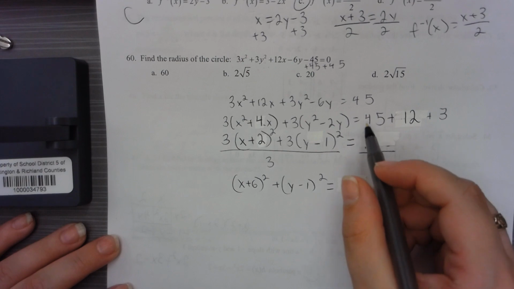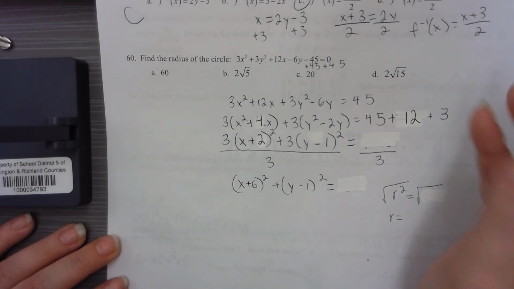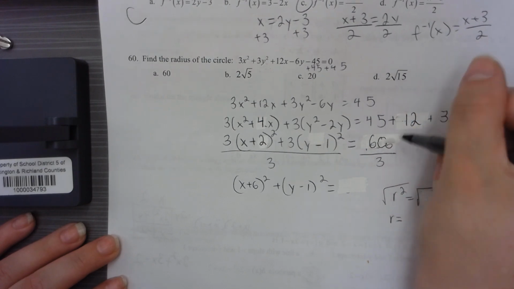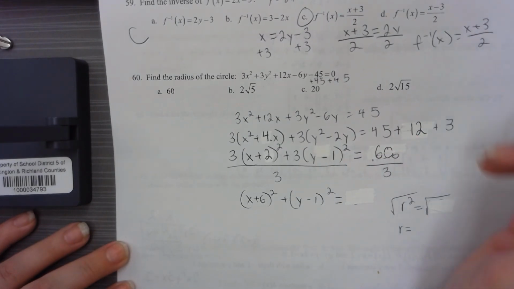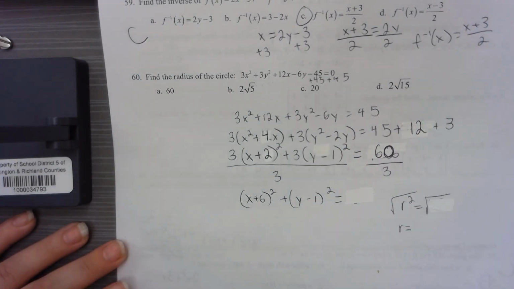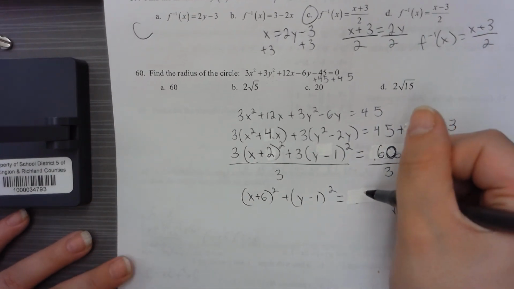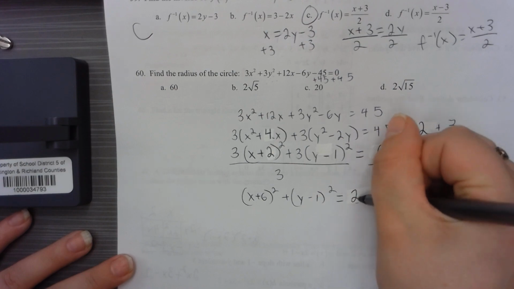Okay, so 15, so this would be 60. My whiteout does not want to white out today. So this would be 60, so we would divide that by 3, which should give us 20.